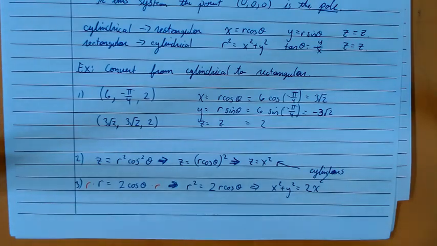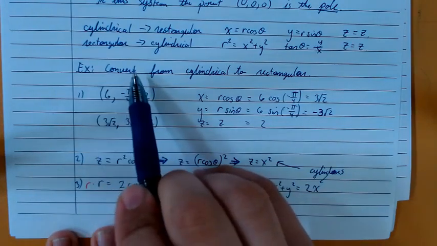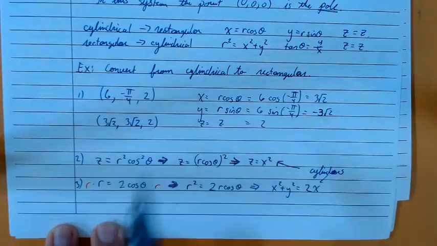Of course, you may have to go back in the other direction. So let's consider an example. Instead of from cylindrical to rectangular, let's consider now rectangular to cylindrical.